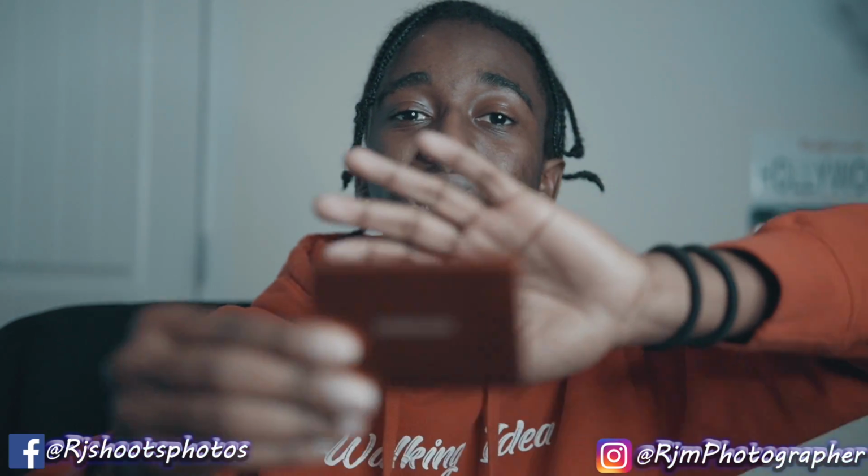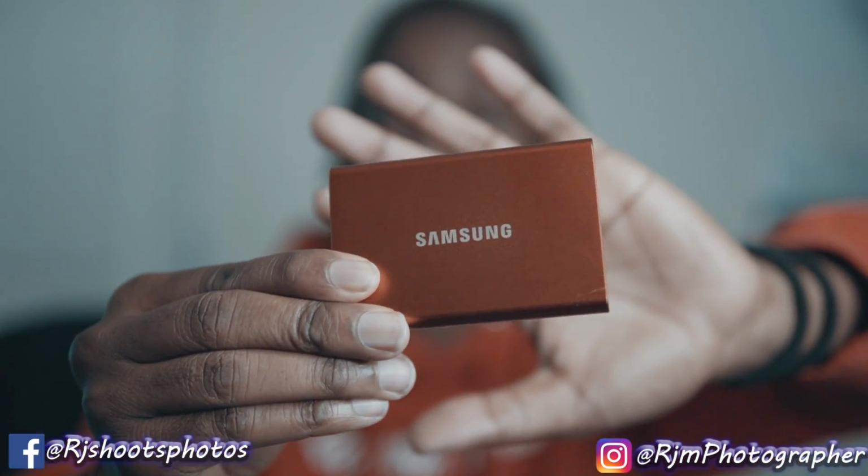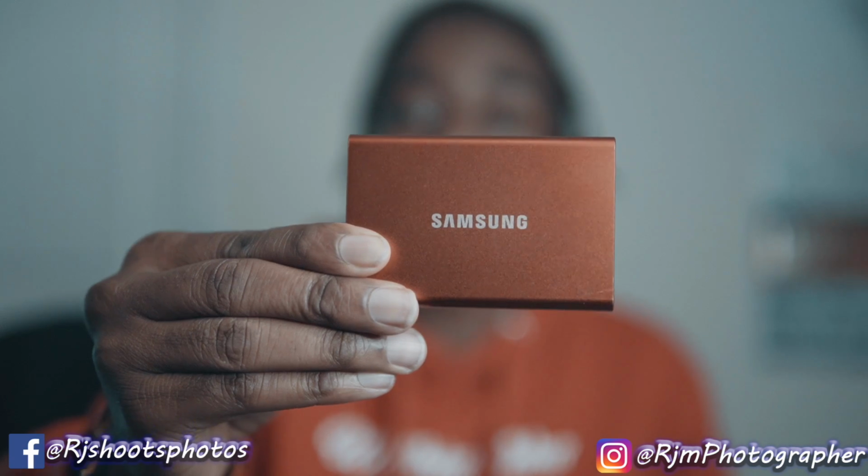Let's go straight on to tip number 4, and this one is a little bit technical, but it is to use and edit your photos off of an SSD. And this is the one I have. It's the T7 1TB SSD by Samsung.